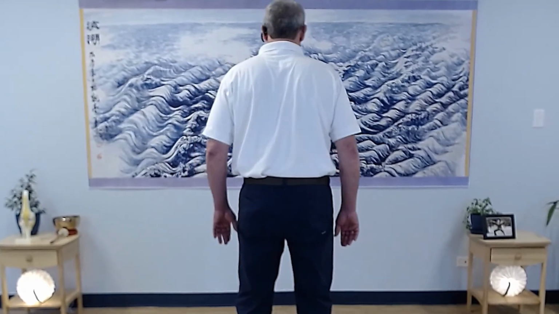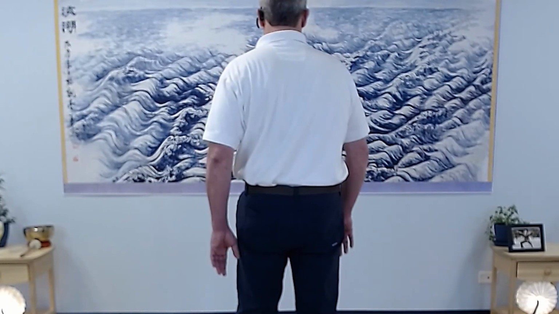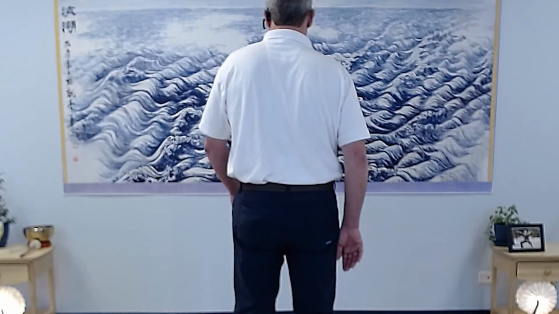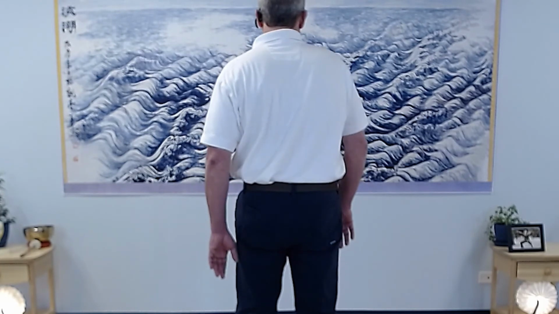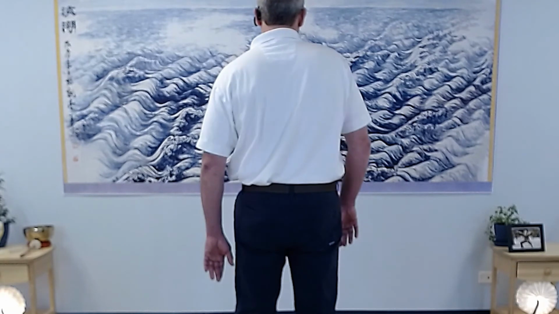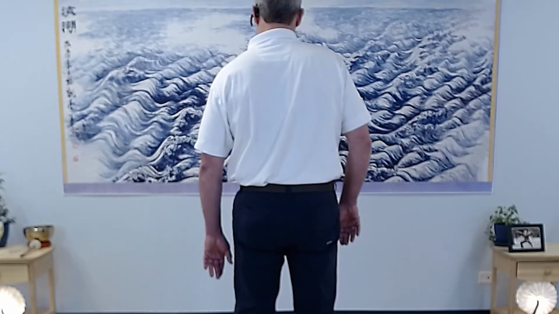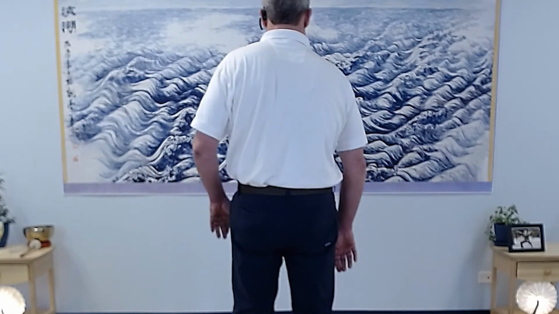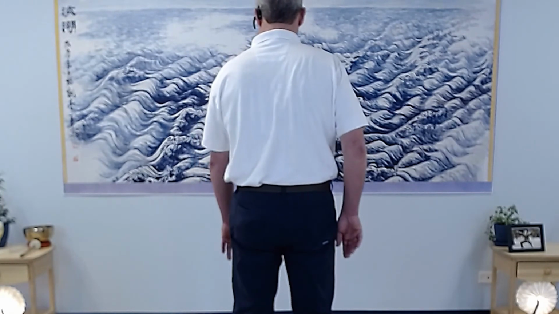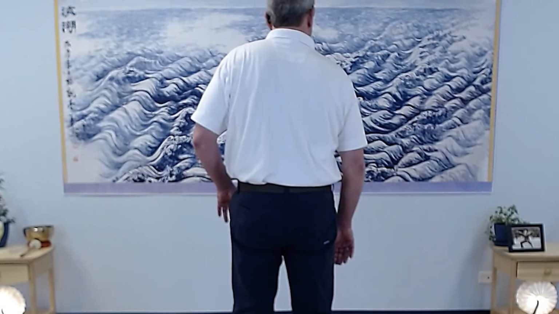I'll turn around so you get the back view. Keeping your spine stable, not twisting it. Having all this motion come from the shoulder blades. Change directions.